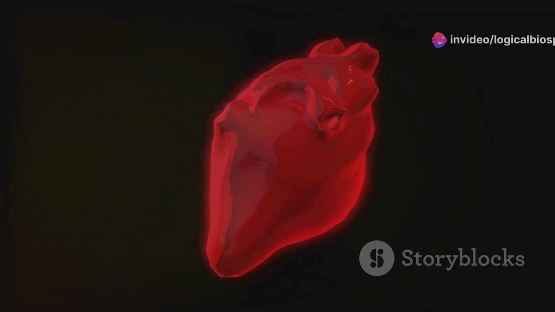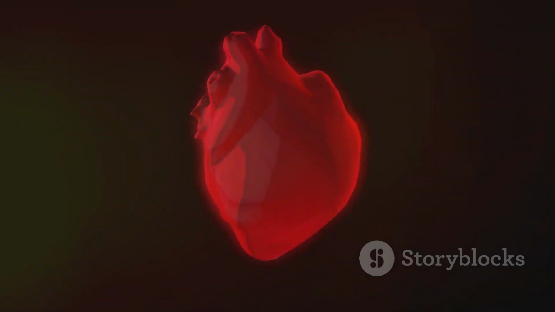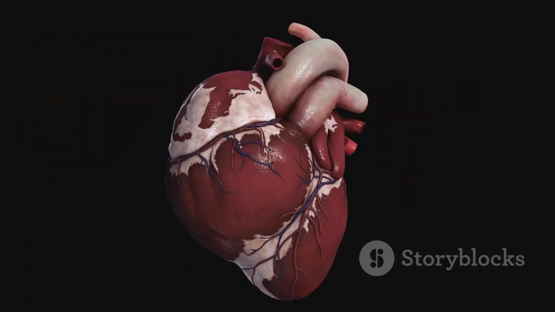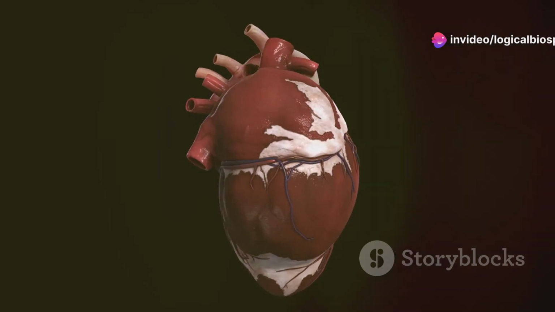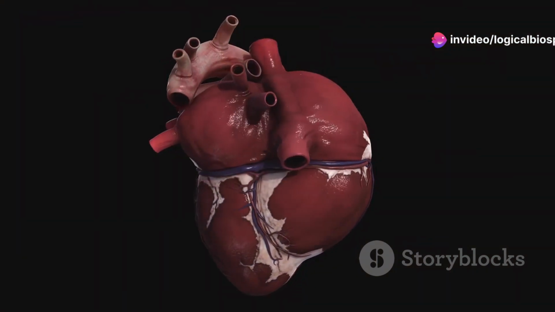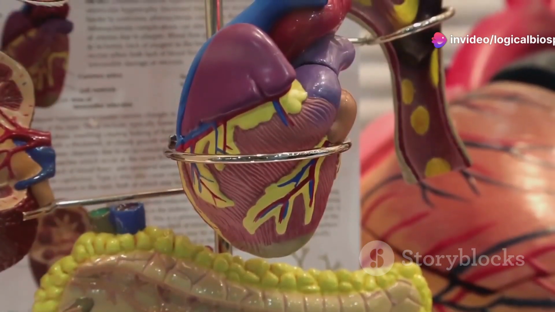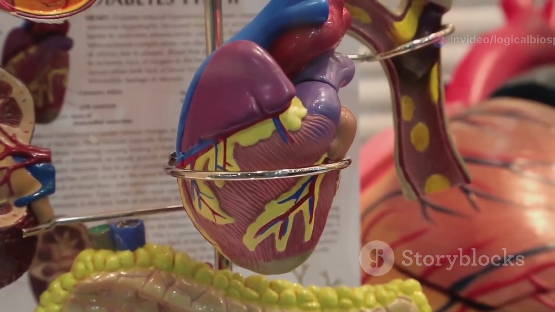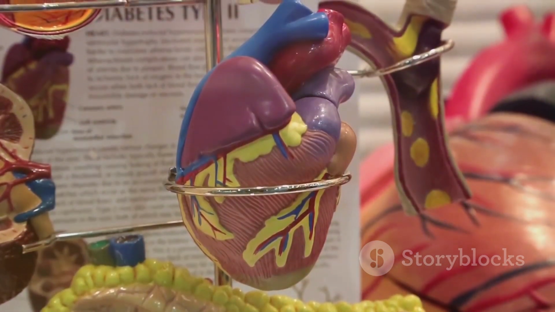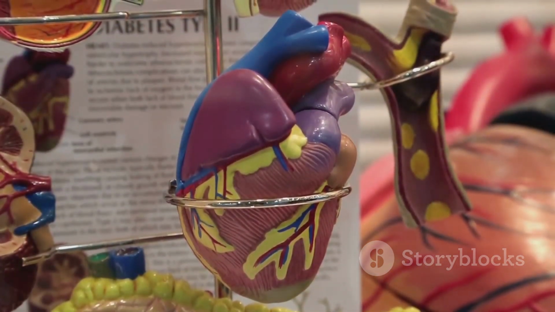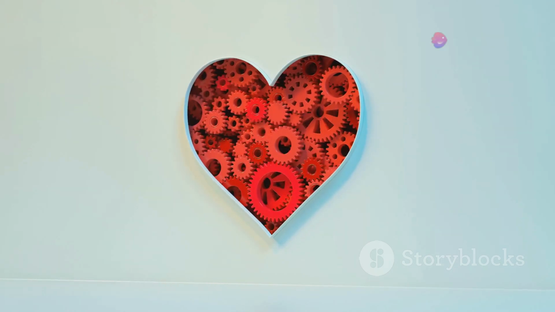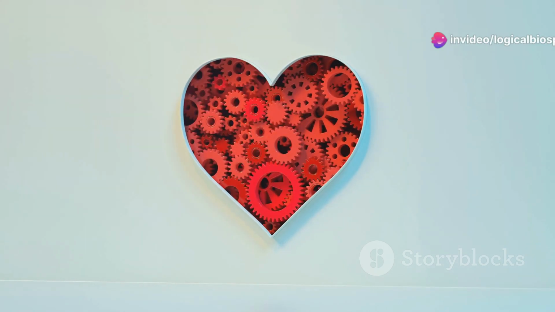The heart is a muscular organ located in the thoracic cavity, slightly to the left of the midline. It's the central pump of the circulatory system, propelling blood through the blood vessels. The heart is divided into four chambers, two upper chambers called the atria and two lower chambers called the ventricles. These chambers are separated by valves that ensure the one-way flow of blood.